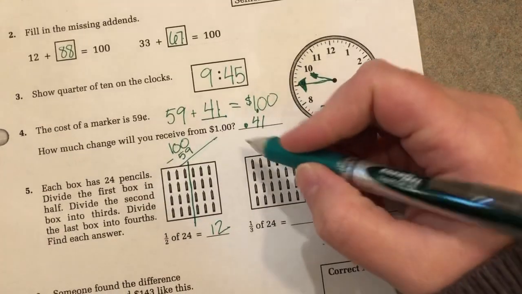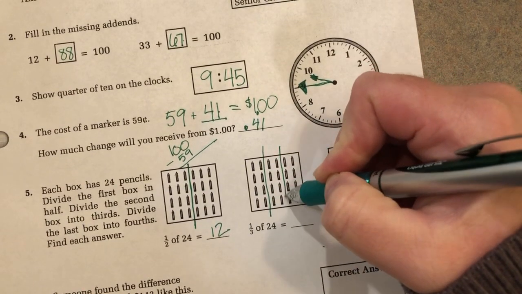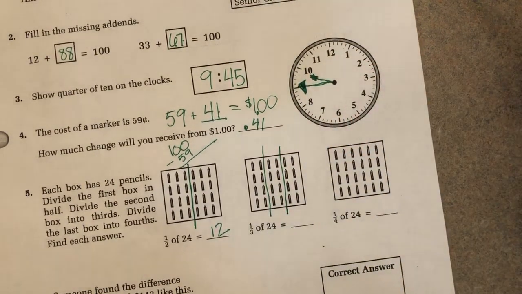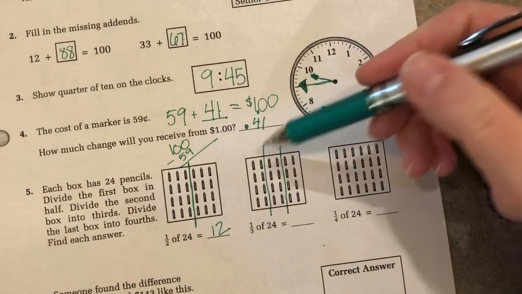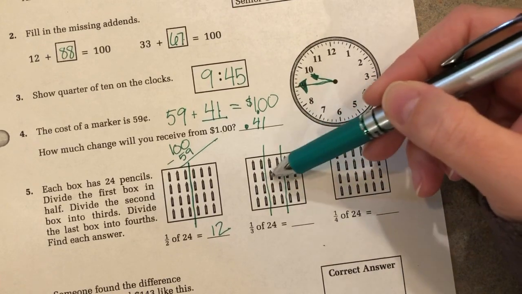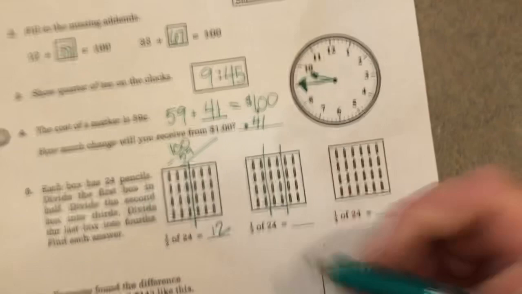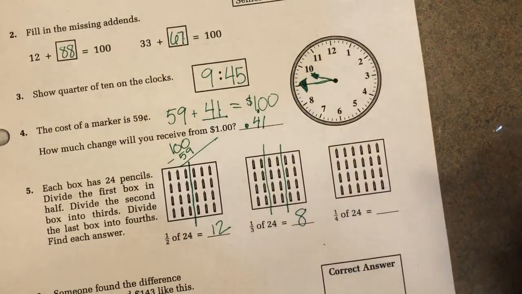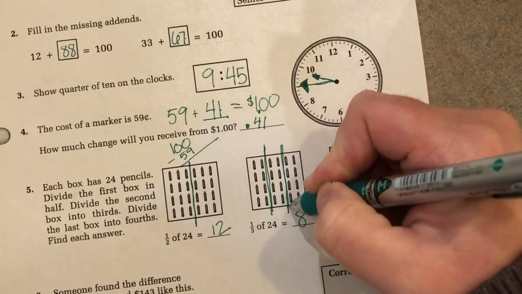Third, same thing. I can't divide it into thirds this way very easily, but if I divide it into columns, I can see I can put 2 columns, 2 columns, and 2 columns. Okay, so each one of these has 1, 2, 3, 4, 5, 6, 7, 8. So a third of 24 is 8. Each group has 8.